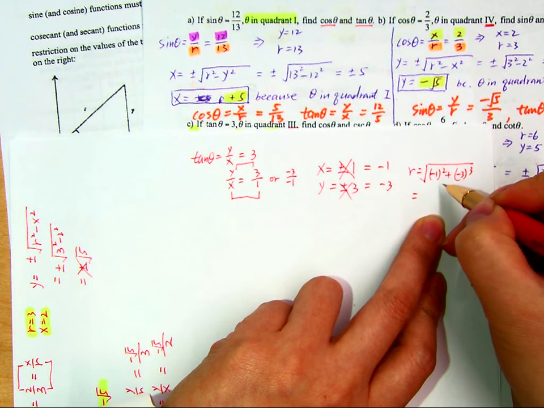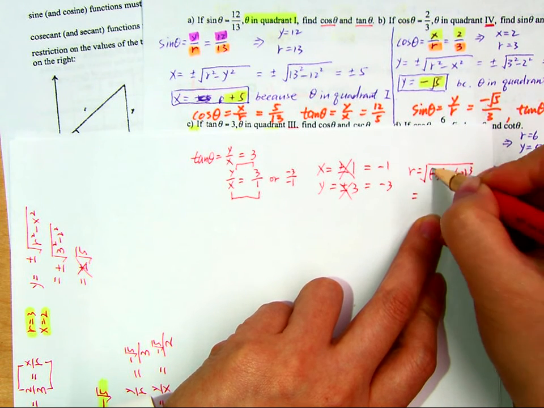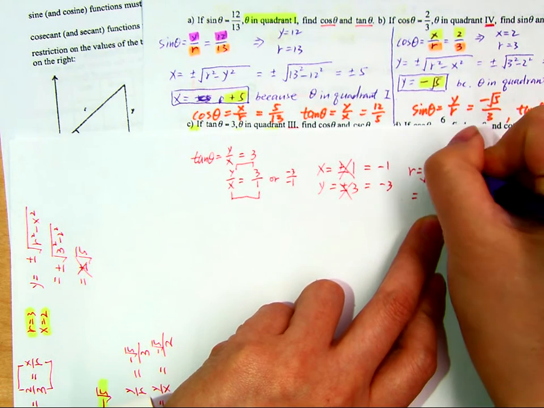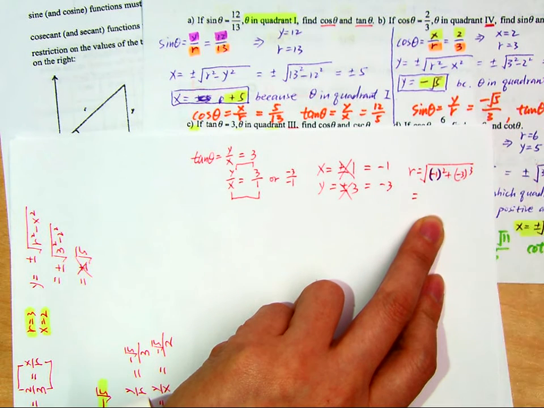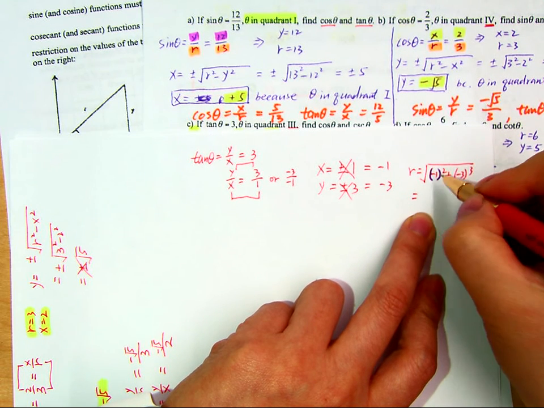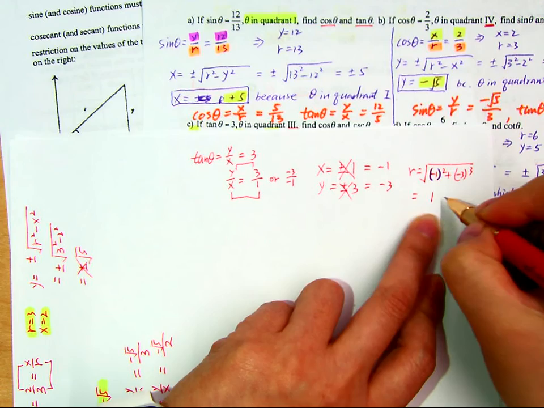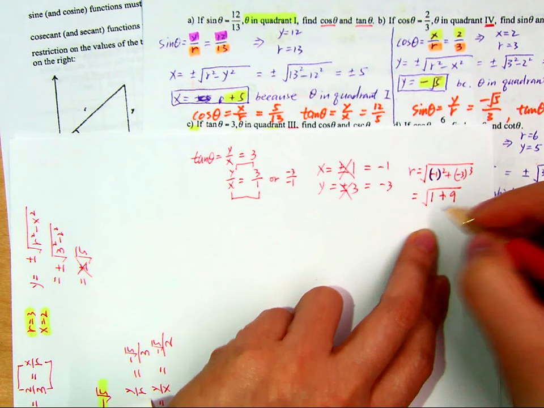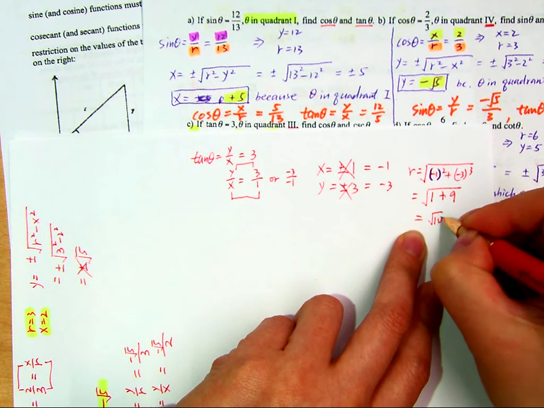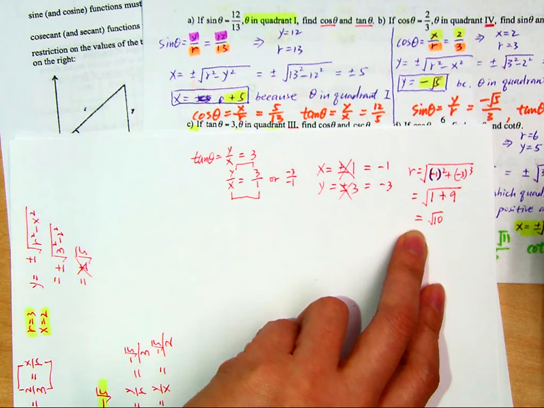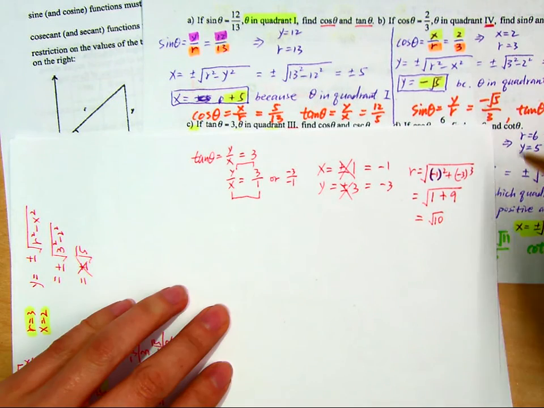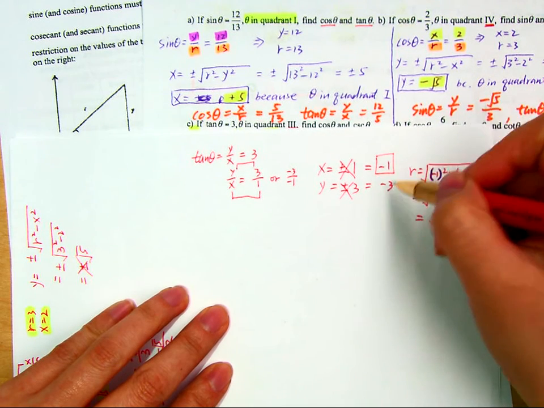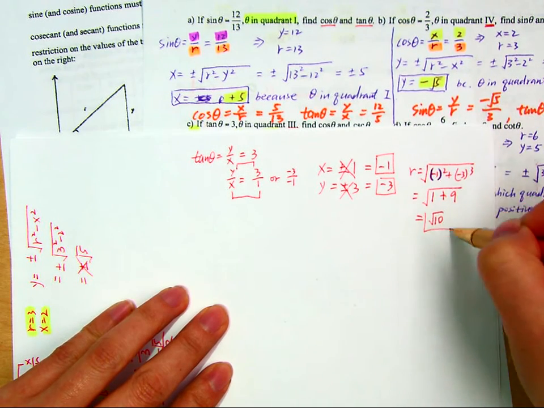When you plug these into the calculator, be careful. You have to close the parentheses, and you have to put the negative sign inside of the parentheses. Then the calculator will give you the correct answer. Negative 1 squared will be positive 1, and negative 3 squared will be positive 9. When you simplify, that will be radical 10. This also is not a perfect square, so just leave it there. We know x is this, y is this, r is this.